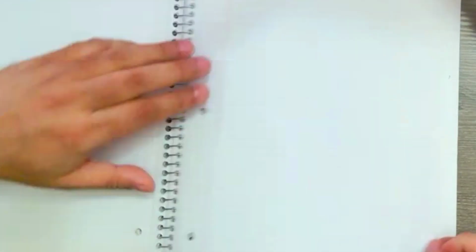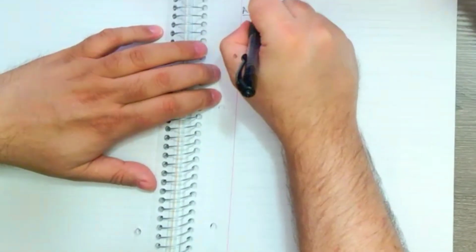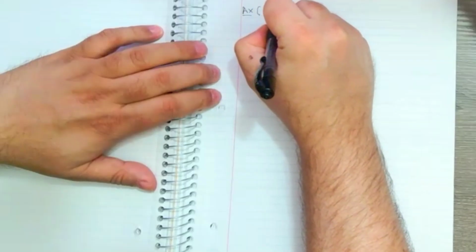Okay, so let's look at a new axiom. And this is known as the axiom of separation.